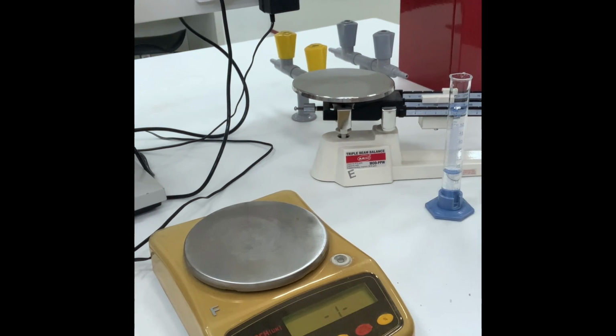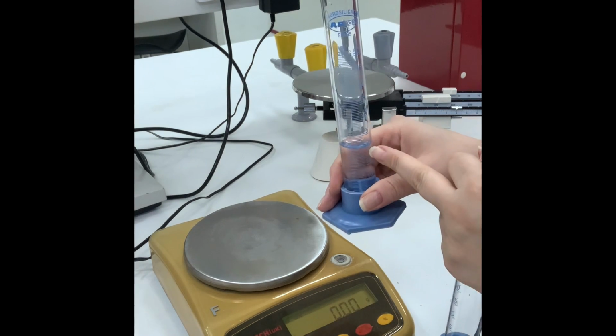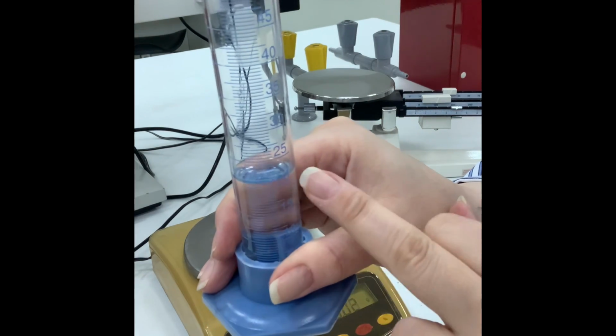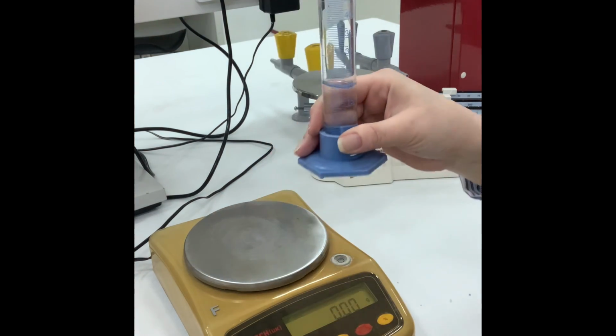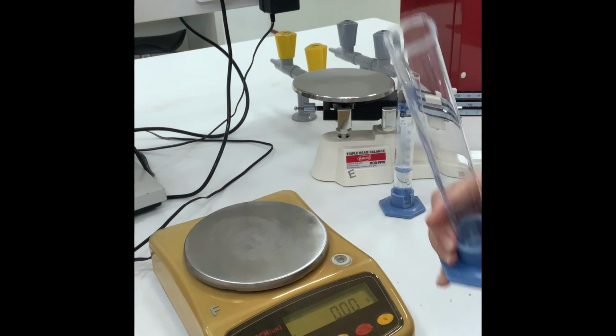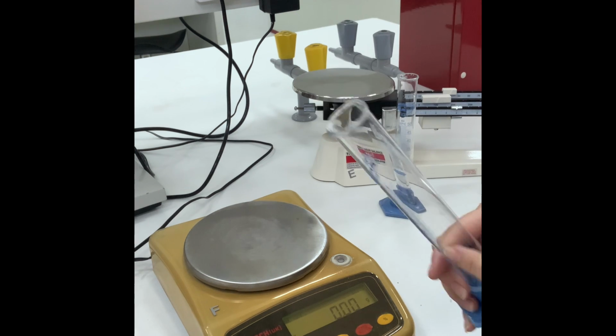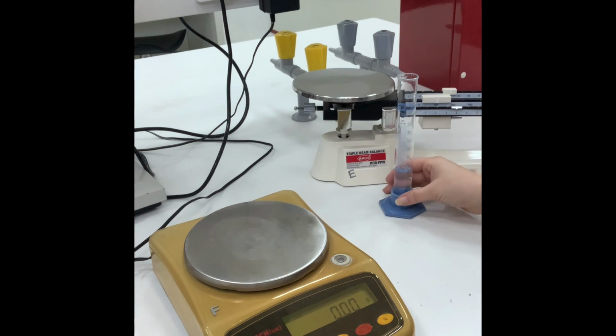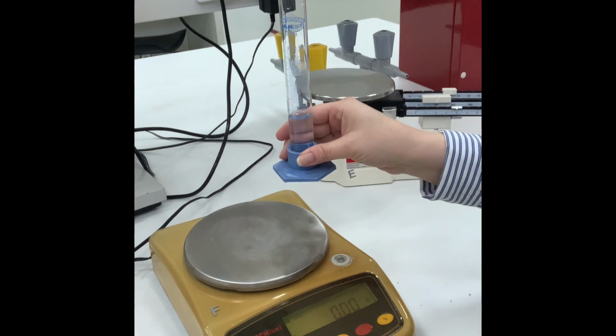So for assignment F, it says how to measure the weight of 20 ml. Now I actually added the 20 ml and I checked the meniscus, the curve, and I saw it. Okay, how to weigh it? In order to weigh it, I need to weigh the measuring glass alone, empty, and then I measure the 20 ml of water and I subtract.